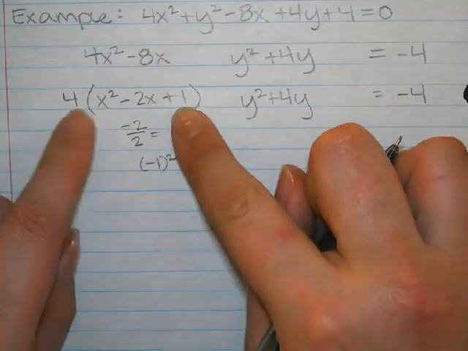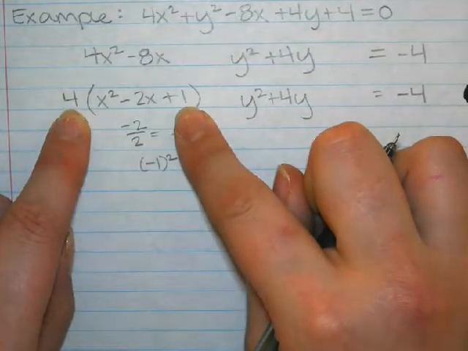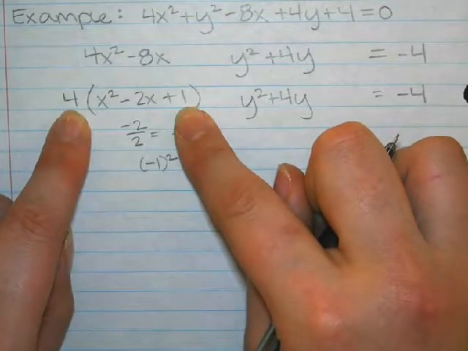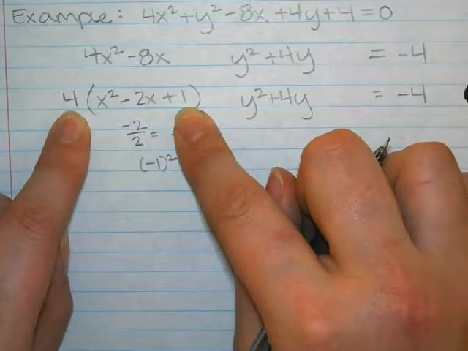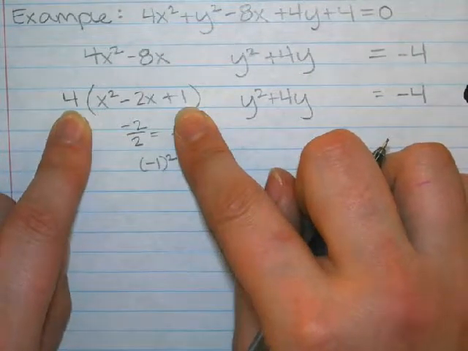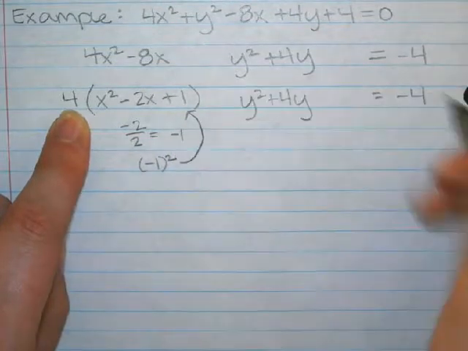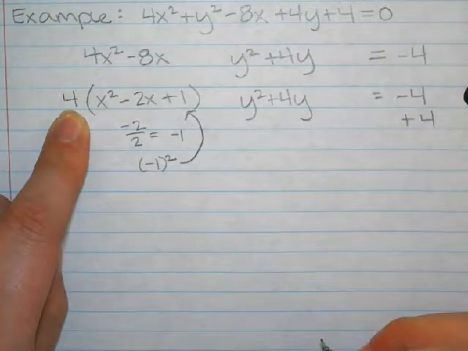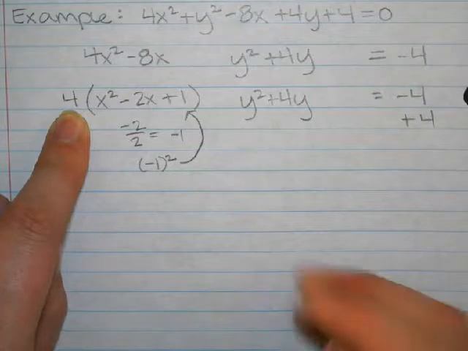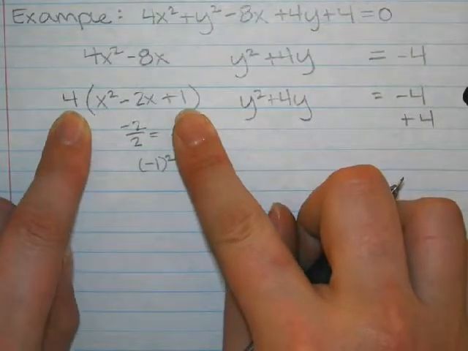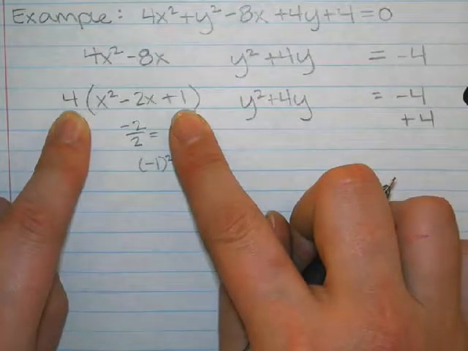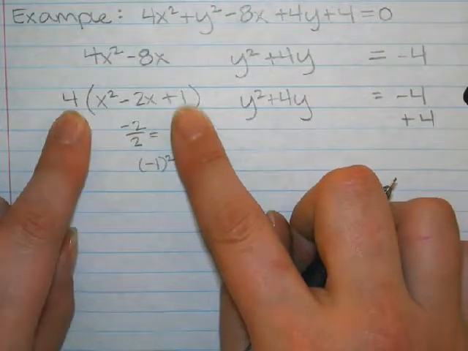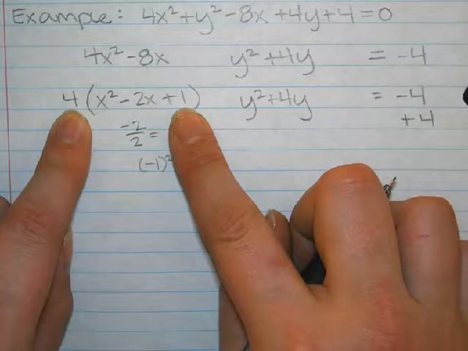We really did 4 times a positive 1. What's 4 times 1? 4. So we really added 4 to the left side of the equation. So what should we add to the right side of the equation? So we're going to do plus 4 over here. The reason is we said it was a plus 1 inside of the parentheses, but we really had 4 sets of that plus 1. So it's really 4.